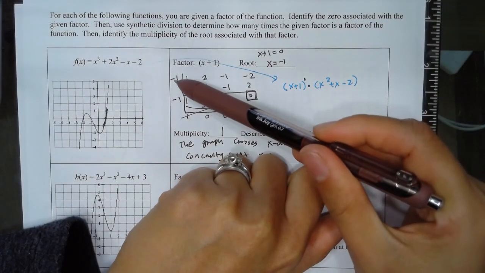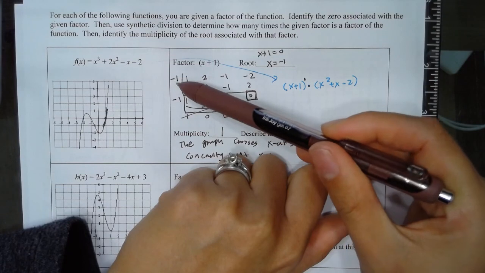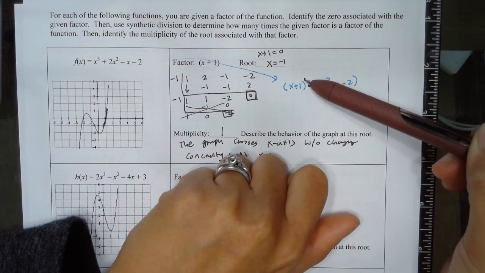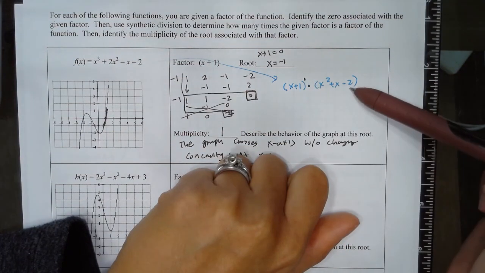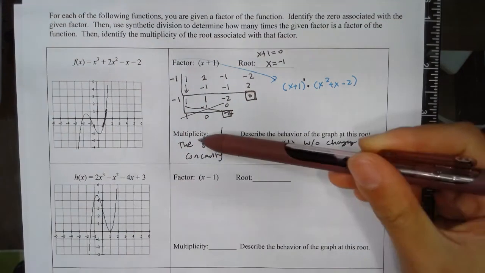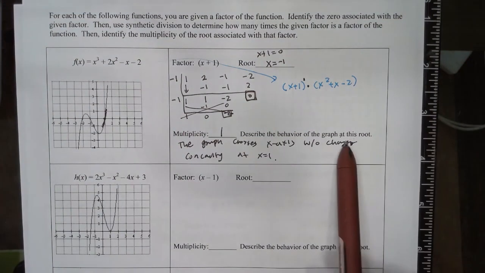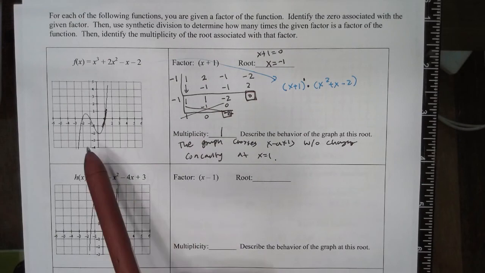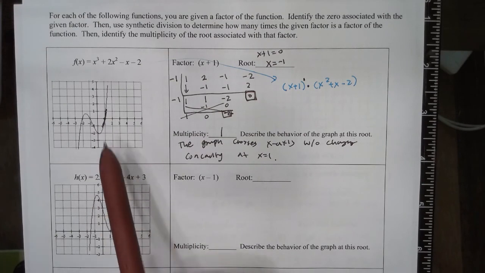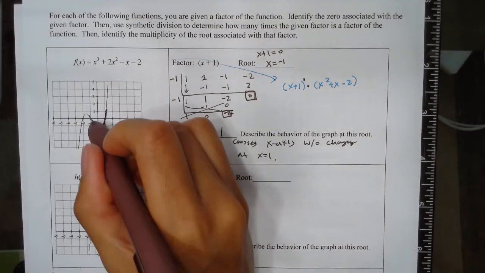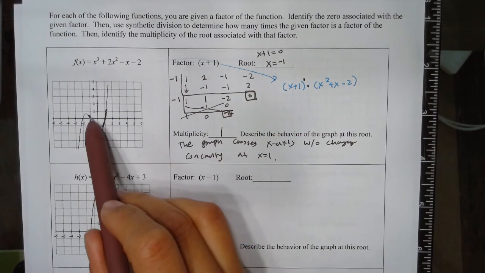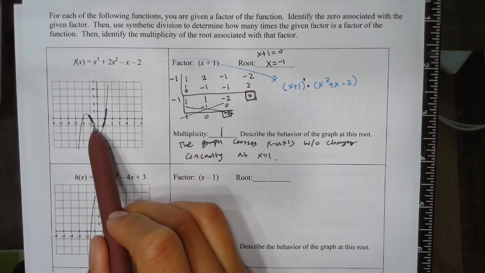Describe what happened at this root. So please see what happened at x equal negative 1, right here. What multiplicity does that look like to you, around just 1? Good. So how are we going to write it? We're going to use a description we used from the previous page. The graph crosses the x-axis without changing concavity at x equal negative 1.